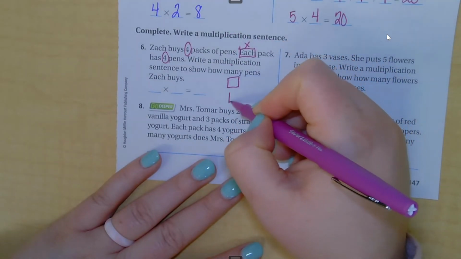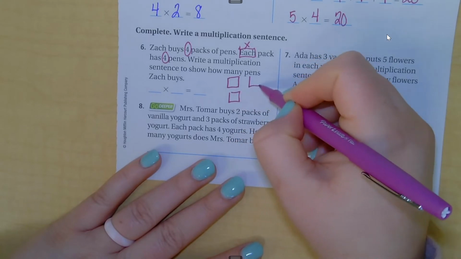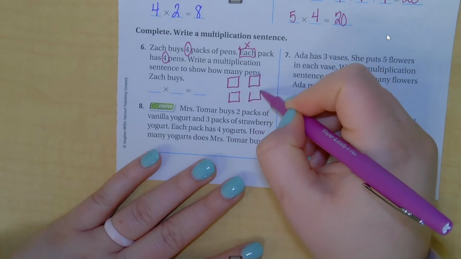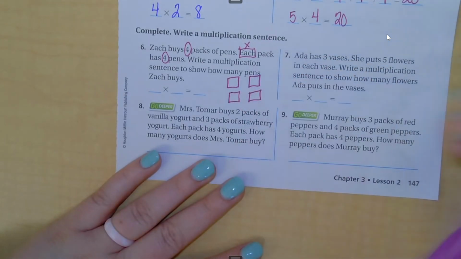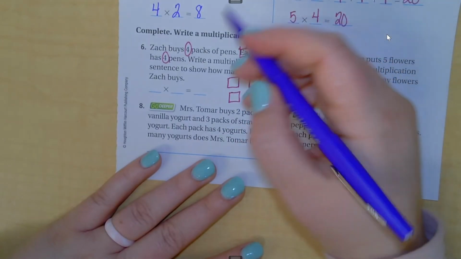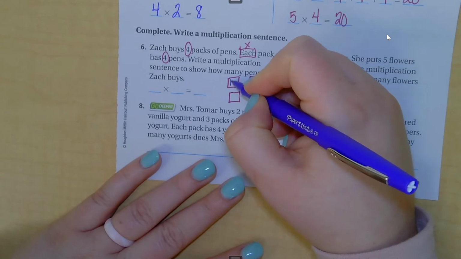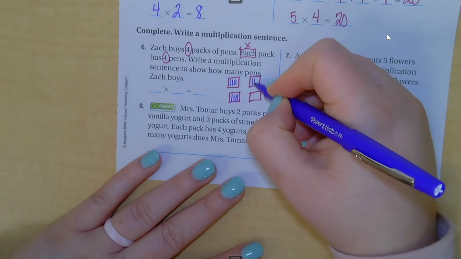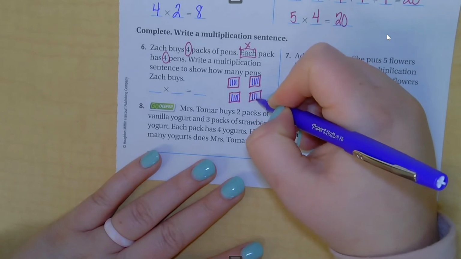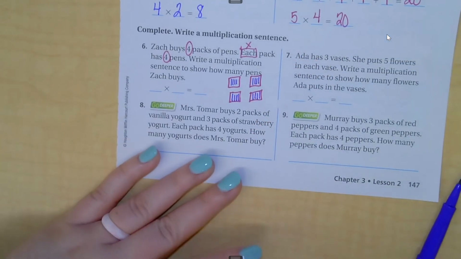So there's 1 pack, 2 packs, 3 packs, 4 packs, okay? Each pack has 4 pens. So now just draw the 4 pens in the 4 packs. 1, 2, 3, 4. 1, 2, 3, 4. 1, 2, 3, 4. 1, 2, 3, 4. All right, you with me so far?